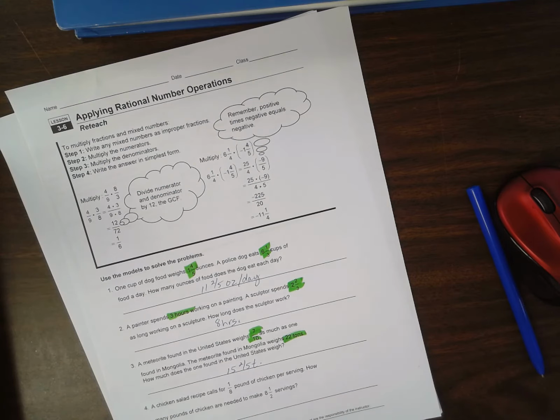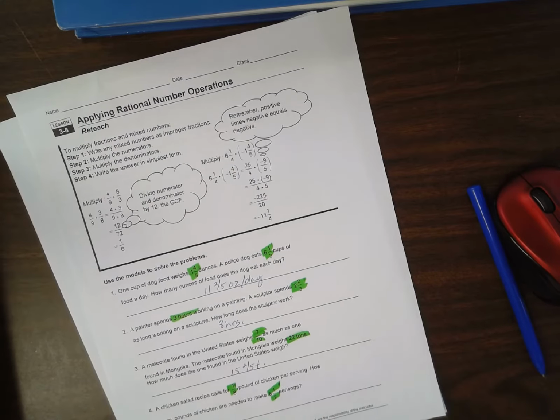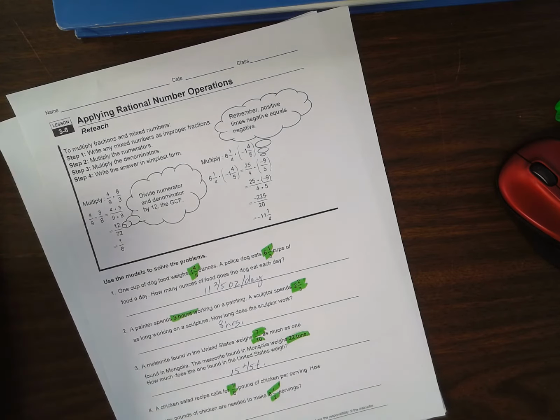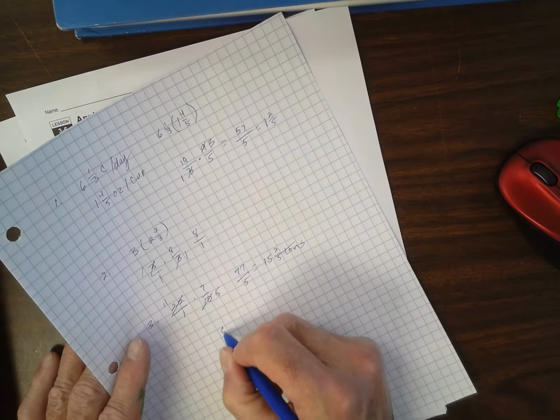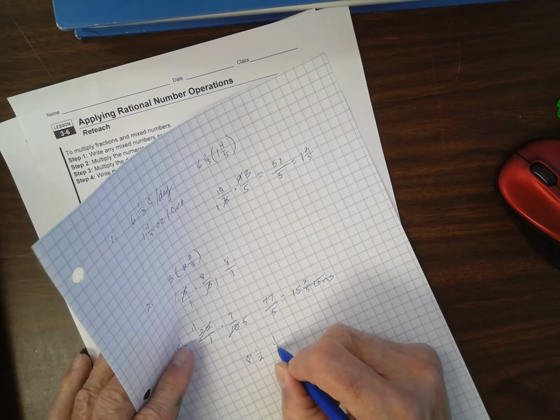Now we're on number 4. A chicken salad recipe calls for 1/8 pound of chicken. How many pounds are needed to make 8.5 servings? Well, I'm going to take the 8.5 and multiply that times 1/8.